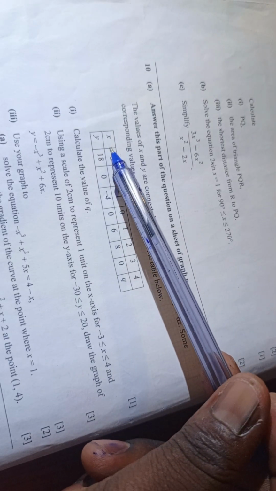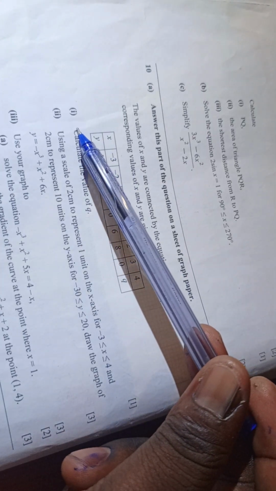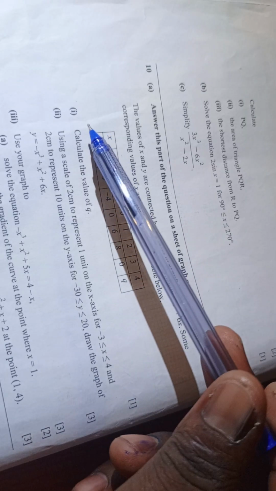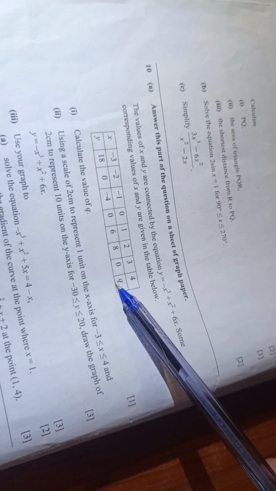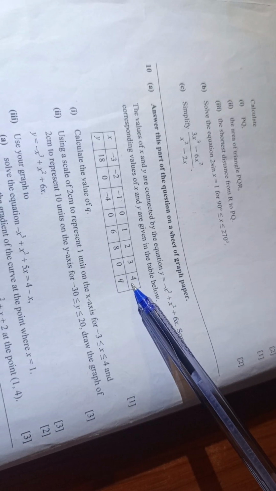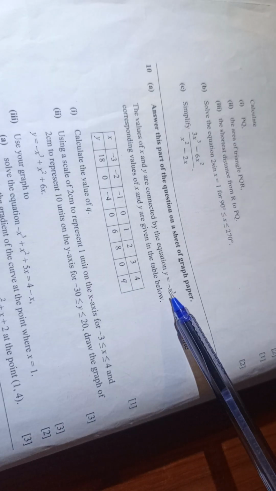As you can see here, we have the x values and the y values. The first question says calculate the value of q. So they want us to find the value of q, which is this one. When we check properly, q is in y, which means we need to find the value for y. To find q, we need to use the equation given. So we plug in the value for x on top of q, which is 4, in this equation, and find the value for y.